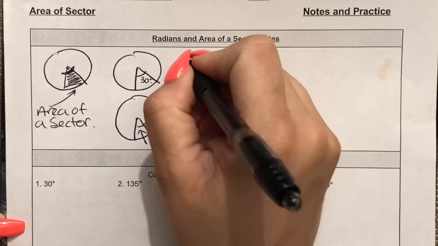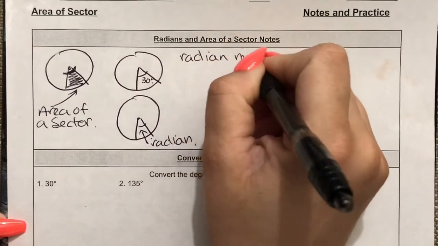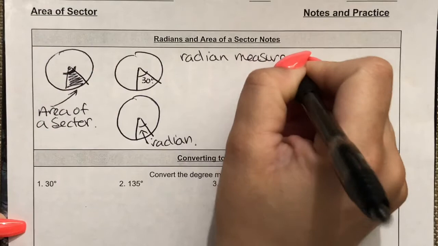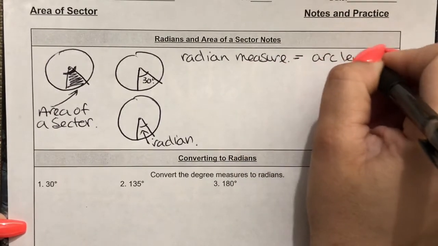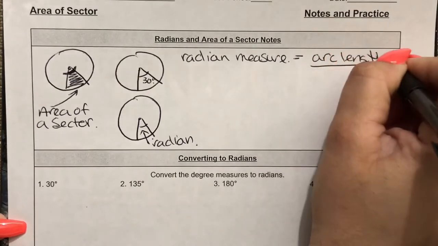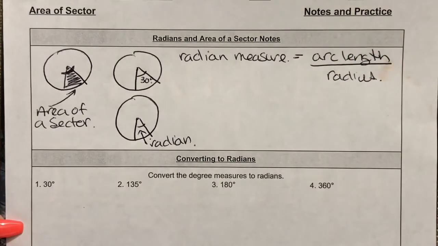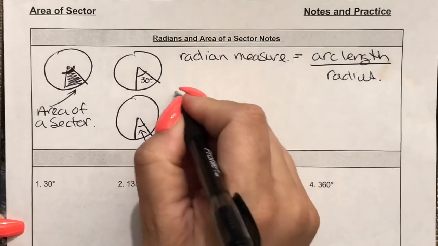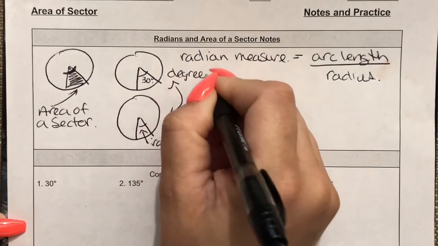For example, we want to make sure we know the ratio. The radian measure is equal to the arc length divided by the radius. One of the things we want to be able to do is convert again between degrees and radians.